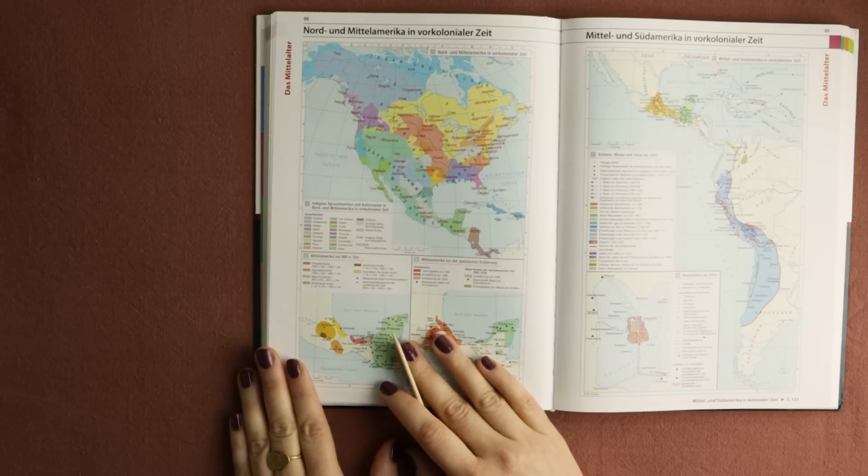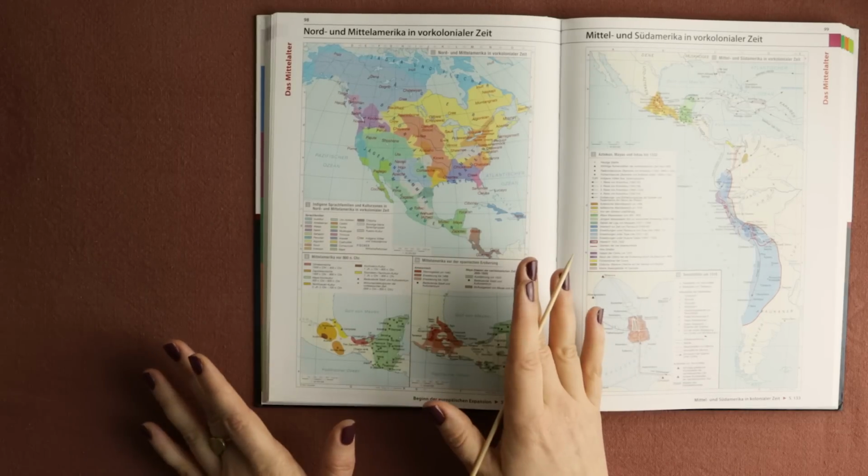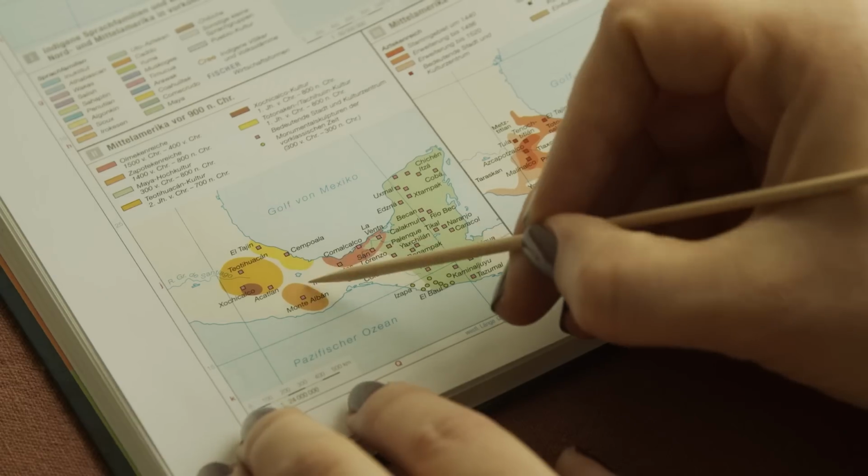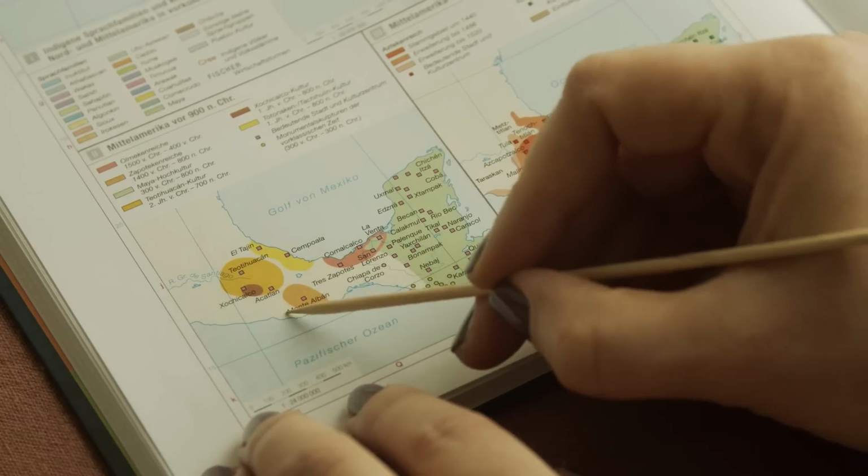And we also know that Proto-Ottomangian was spoken at the time, in this region here around Monte Alban.